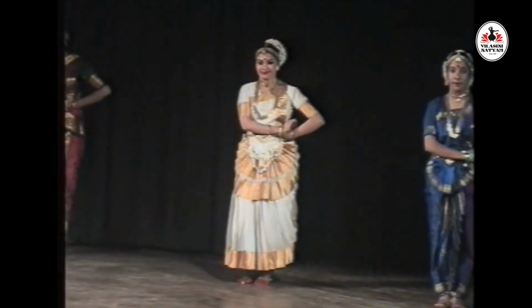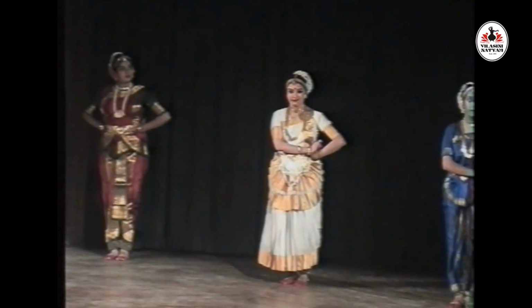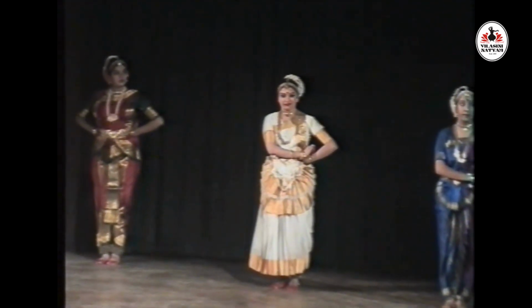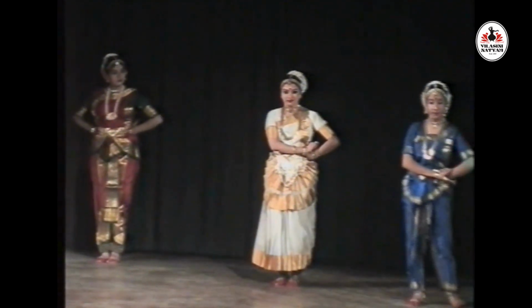We'll move on to the next category of steps. These are steps used for use of stage space, moving diagonally, moving forward, moving backwards. We'll start with counts of 4 or 8. Takkadhimi, first in Vilasini Natyam.